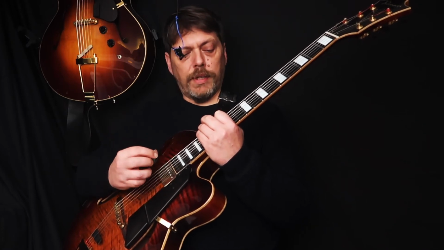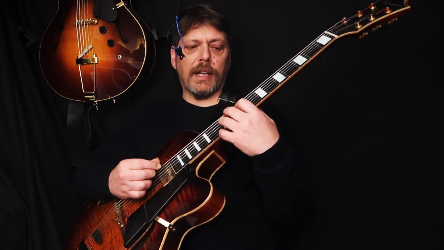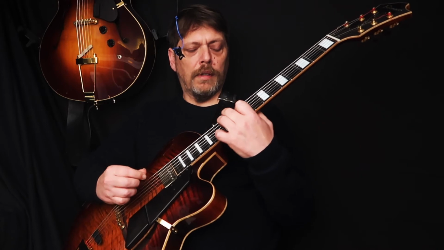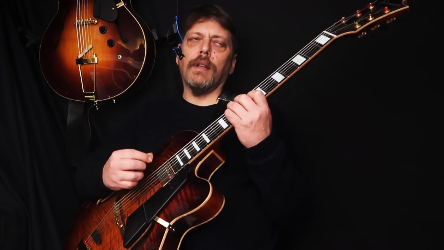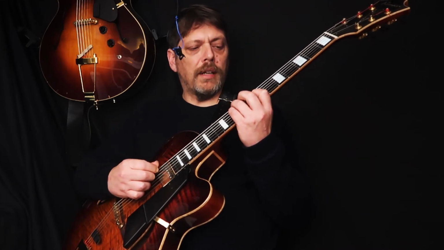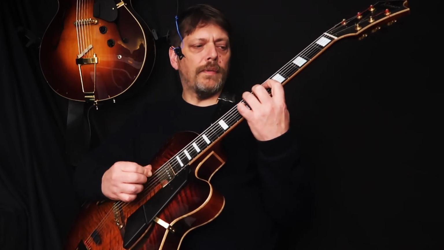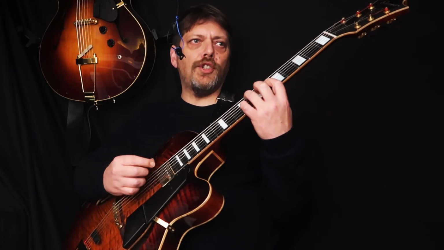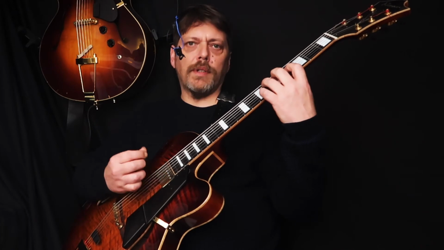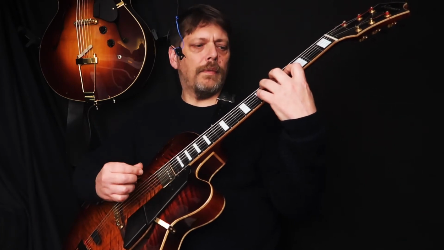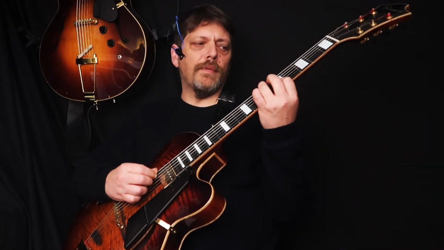Next group of 3 strings. Should we go this high? No, let's not go that high. Let's go down here. Second inversion, D diminished. Start heading down. G augmented root. C minor second inversion. D diminished first inversion. G augmented second inversion, so sharp 5, 1, 3, and C minor first inversion.